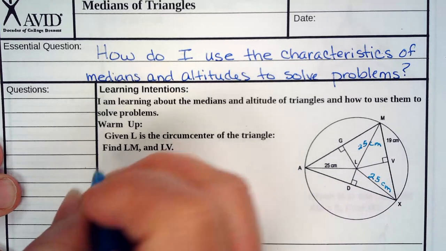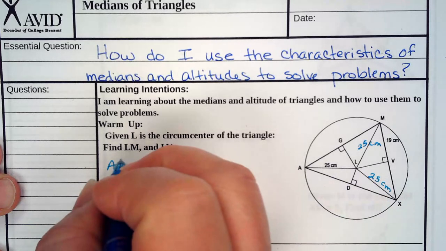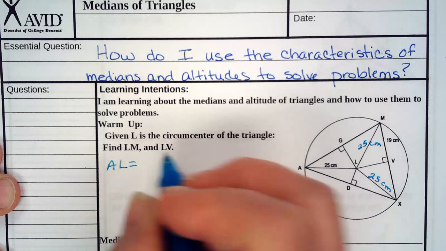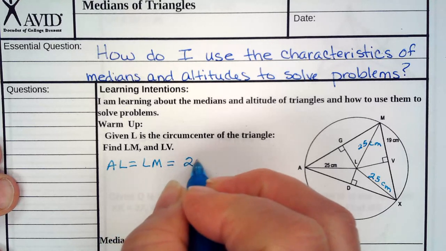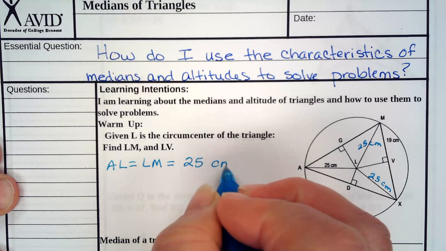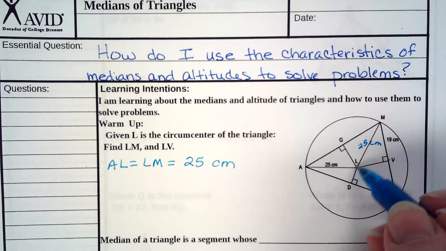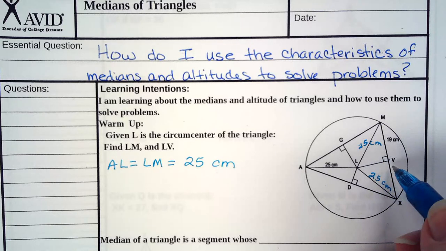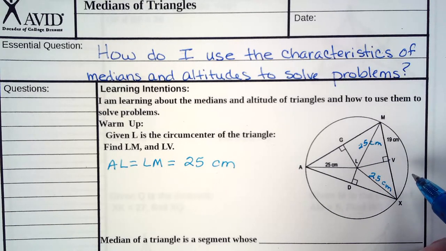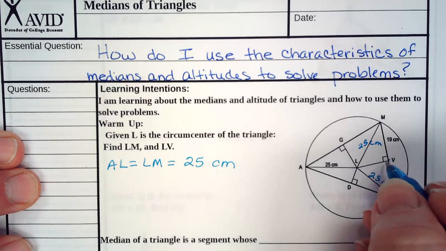So we know that AL is equal to LM, which is equal to 25 centimeters. If you notice, it is also the hypotenuse of this triangle. So to find LV, we'll apply the Pythagorean theorem. A squared plus B squared equals C squared.